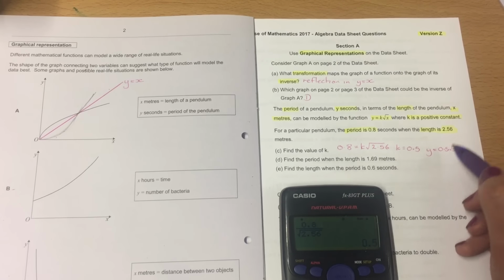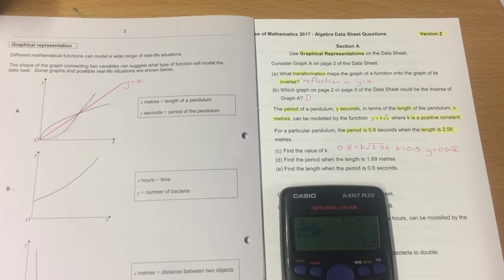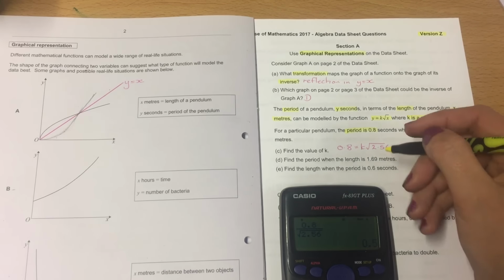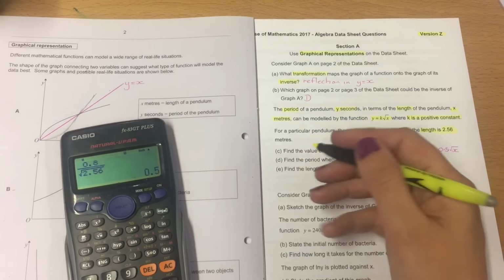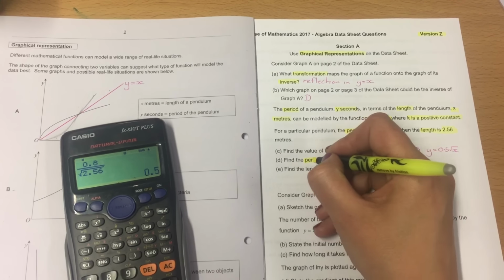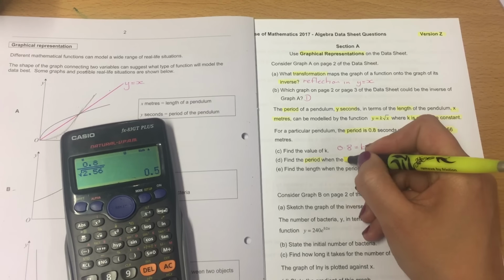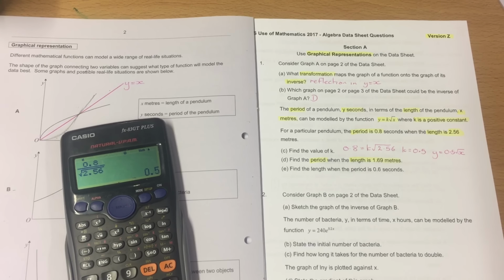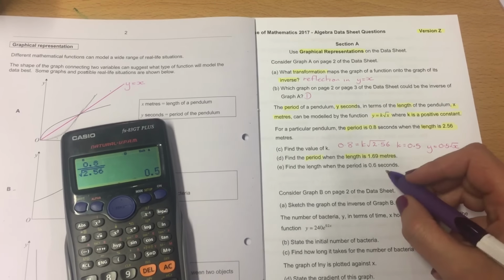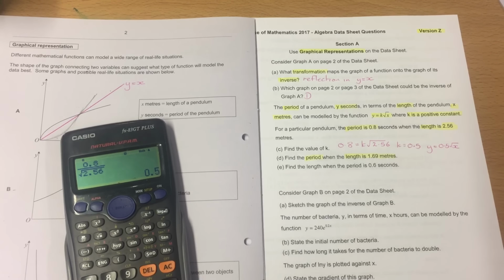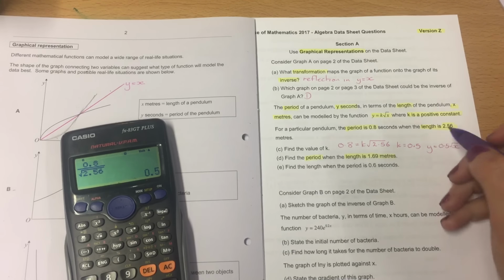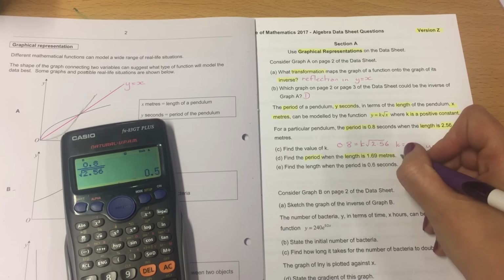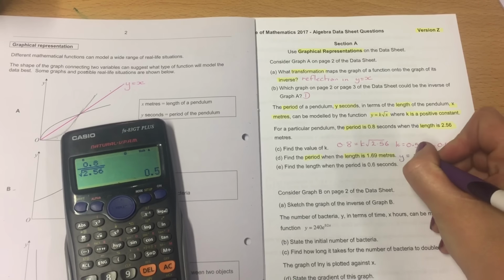This is useful because, if nothing else, we need it in the next question. So, we are looking at the period when length is this. So, our length is x. So what we're going to do is we will substitute in, finding y.